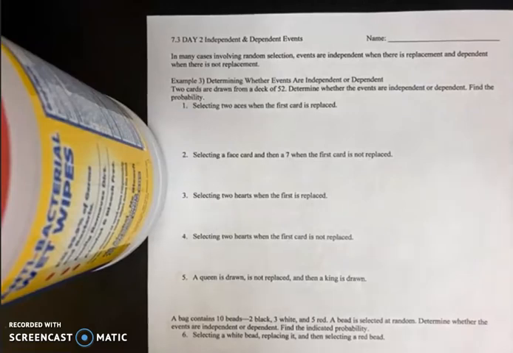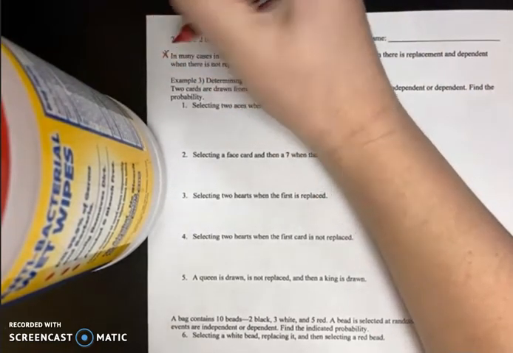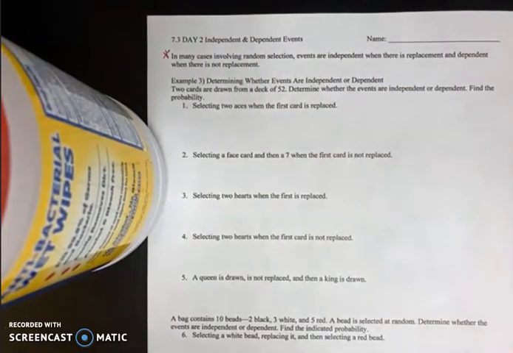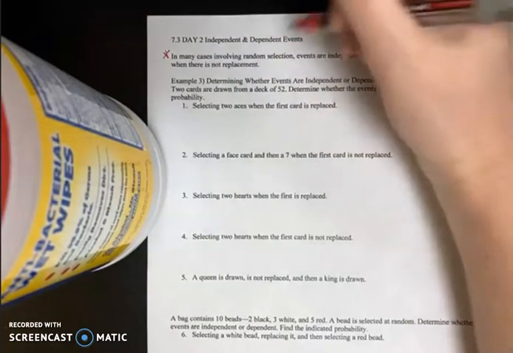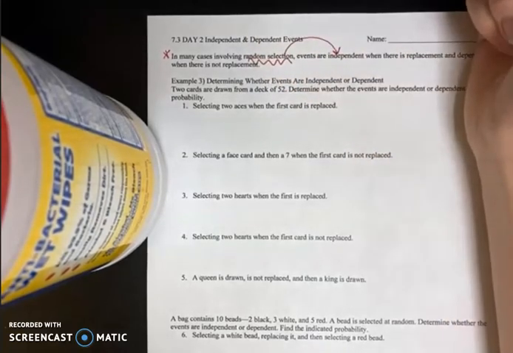Now, the best way to do that is just to start with examples, but I do want to point this out right here, okay? In many cases involving random selection, those would be independent events.